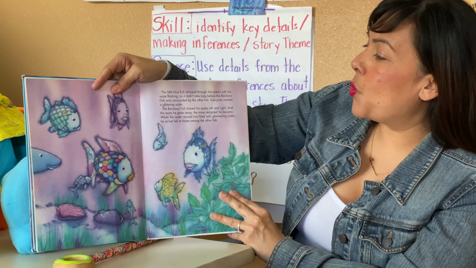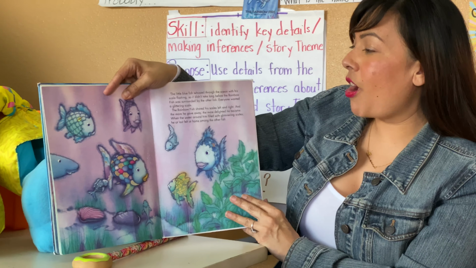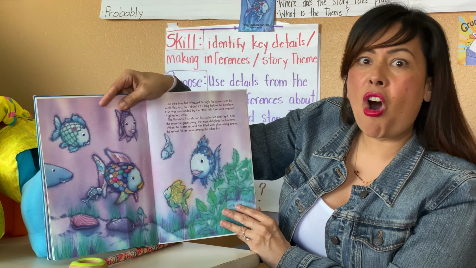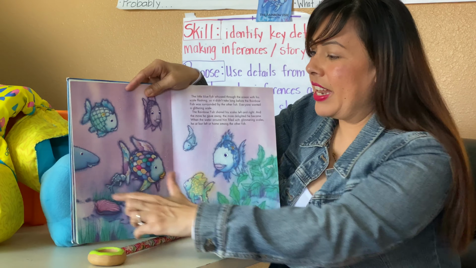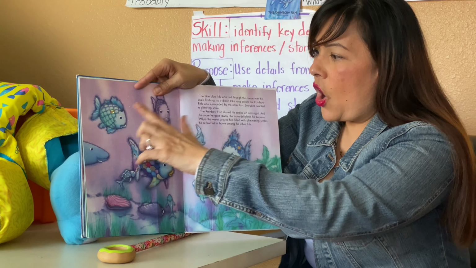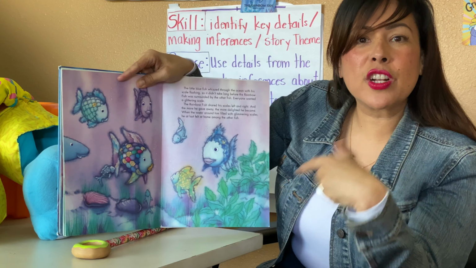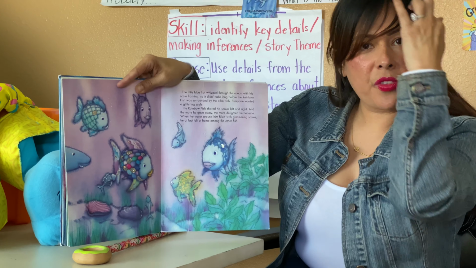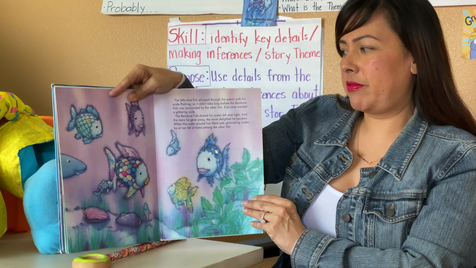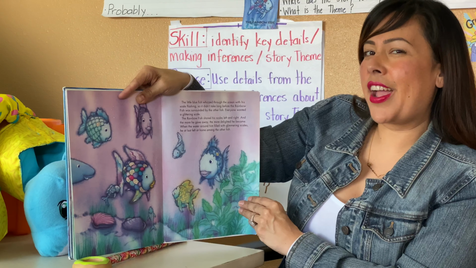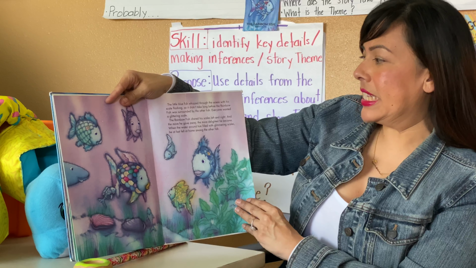The little blue fish whizzed through the ocean with his scale flashing, so it didn't take long before the rainbow fish was surrounded by all the other fish. What do you think, boys and girls? Let's make an inference. What do you think all these other fish want? Why do you think they're surrounding the rainbow fish? Make an inference. What do you think they want from the rainbow fish now? A scale, I agreed. So everyone wanted a glittering scale.